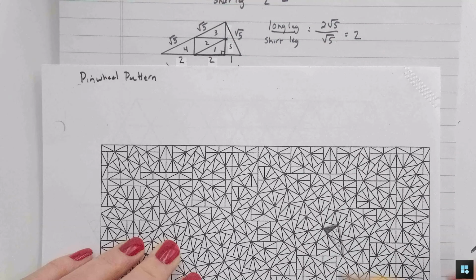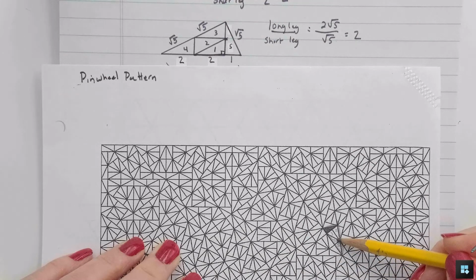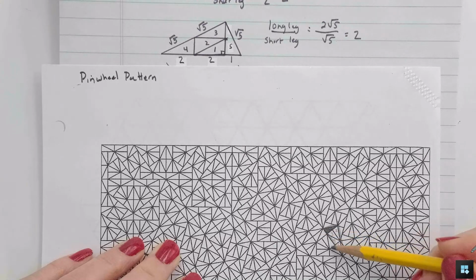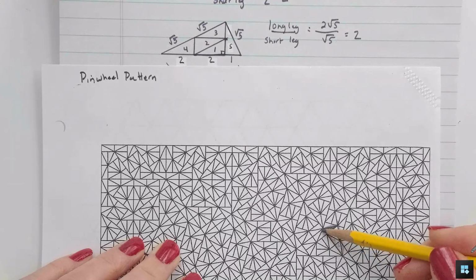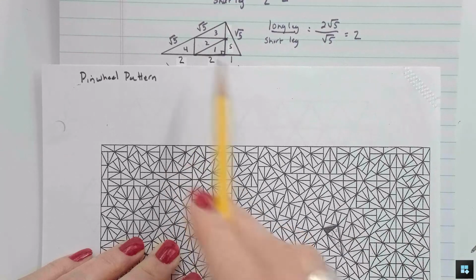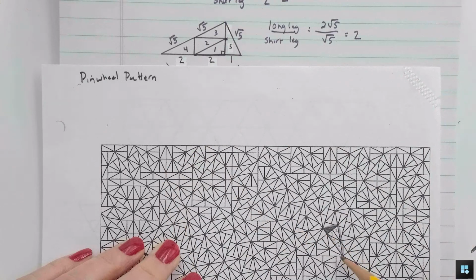Well, let's just see. Could it be number 1? Let's see. Number 1 has one flipped with it, but the one that's flipped with it here makes a rectangle, and this doesn't make a rectangle. So it's not number 1 or number 2, because you can't make a rectangle with it. Could it be number 3?